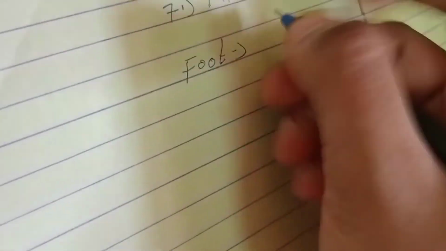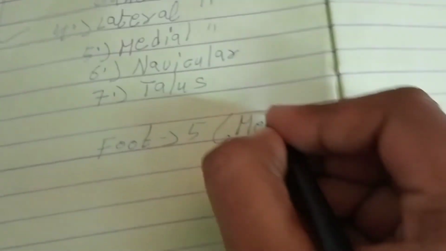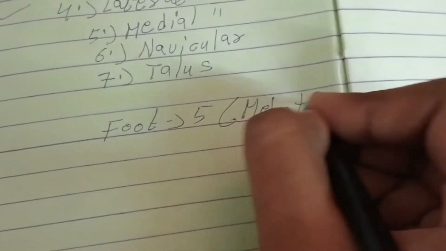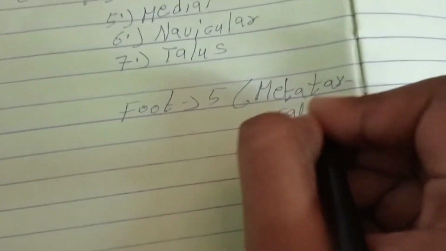Now coming to the foot. In the foot there are 5, known as the metatarsals. And coming here to the toes, there are again 14. These 14 are phalanges.